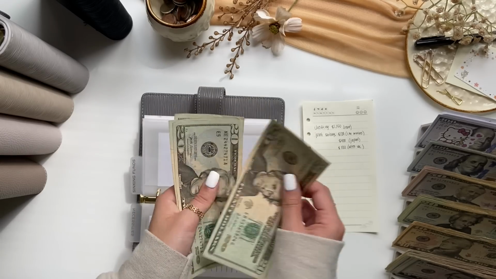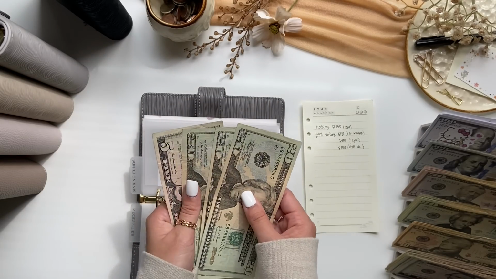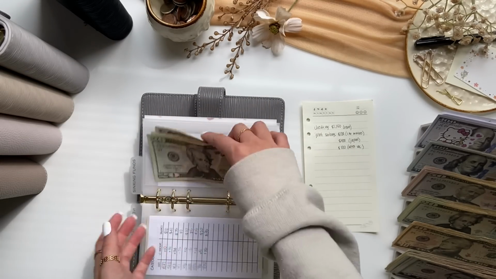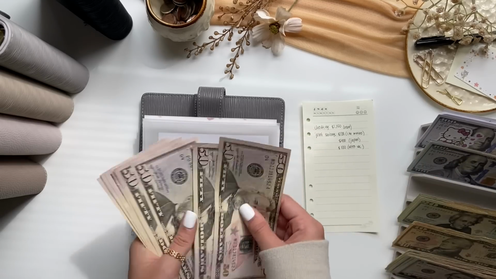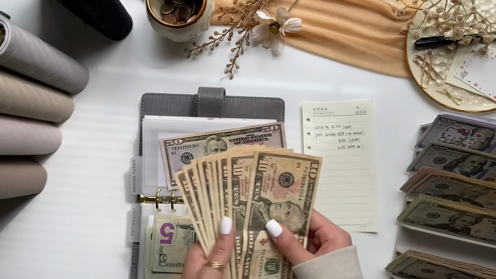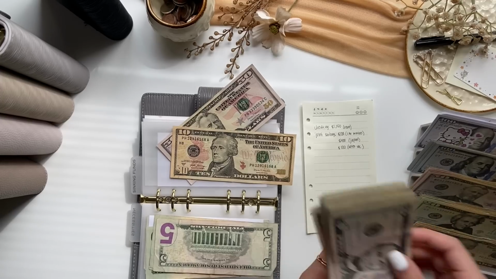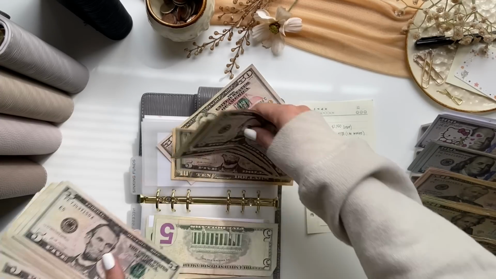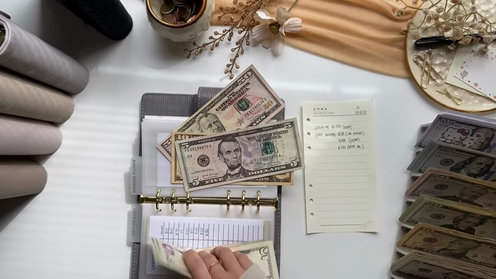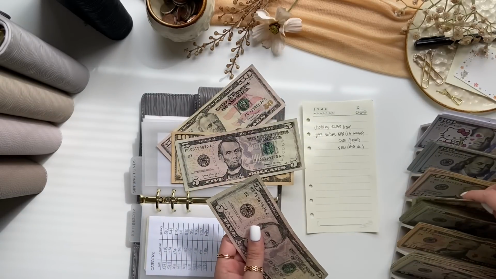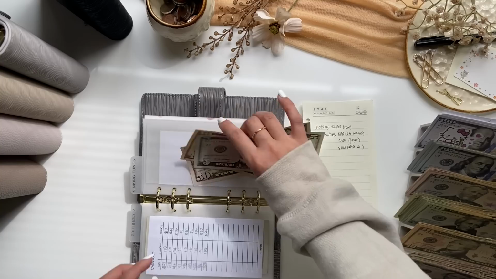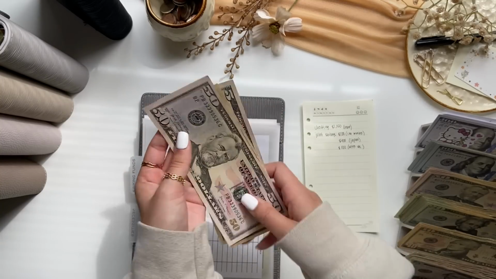Dental has 20, 40, 60, 65. So I want a better 5 anyways. So let's get a 50, a 10, and a 5. And put this back. So dental still has 50, 65.